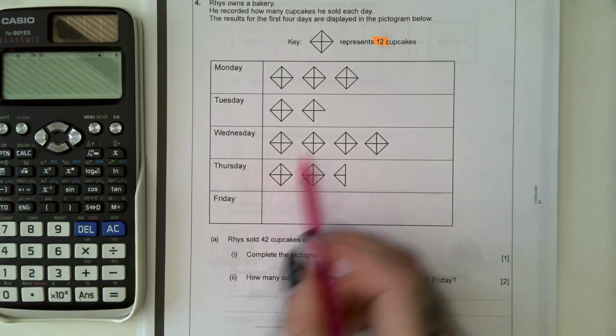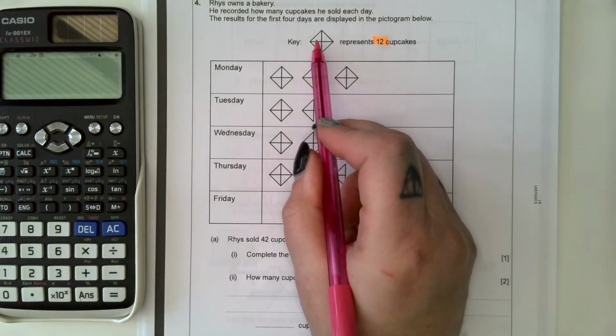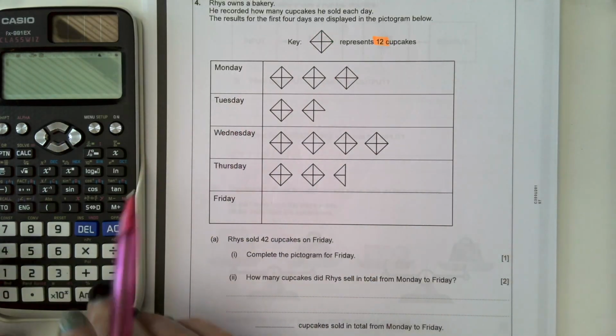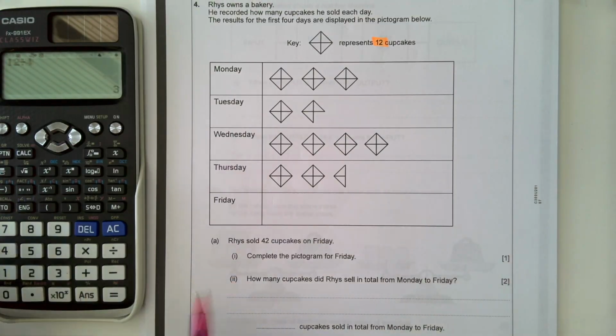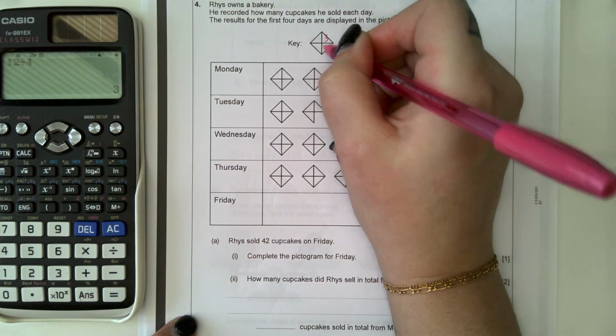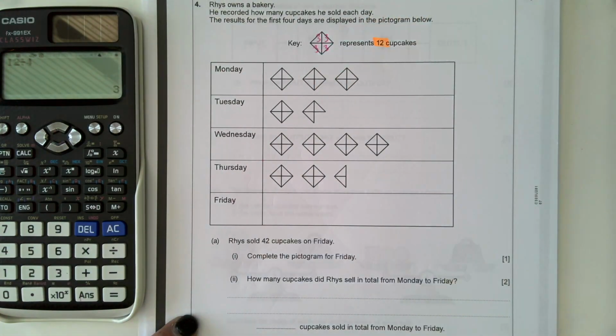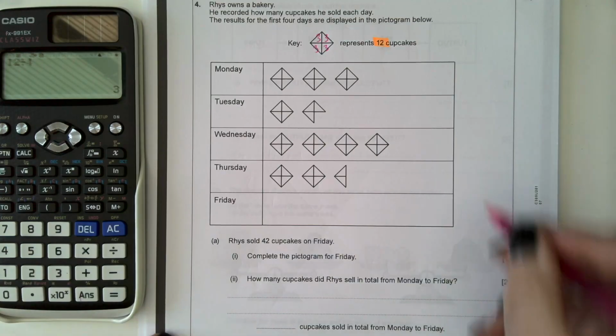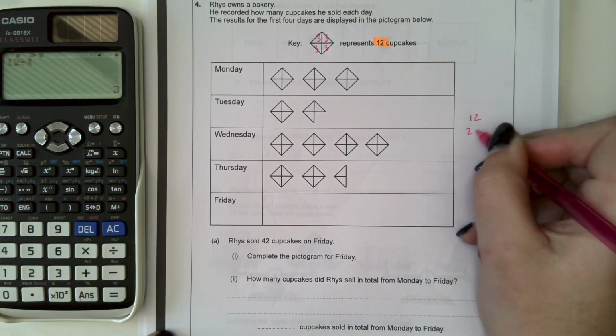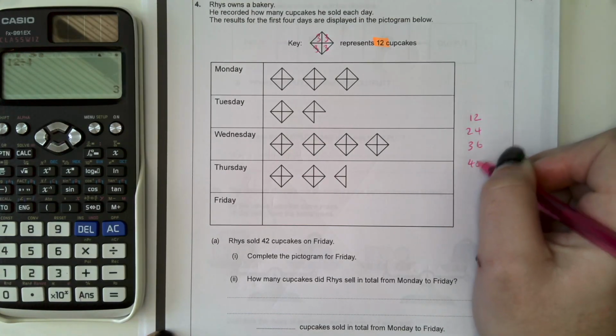So each whole shape is 12 cupcakes, and each whole shape is split into 4. 12 divided by 4 is 3. So each of these little shapes, the triangles, are 3 cupcakes. So Reese sold 42 on Friday. So 12, 24, 36, 48.